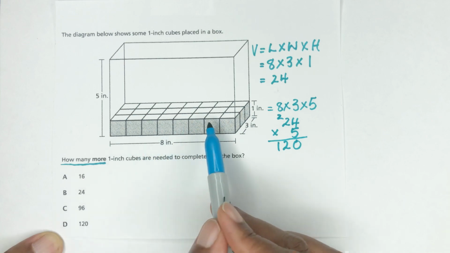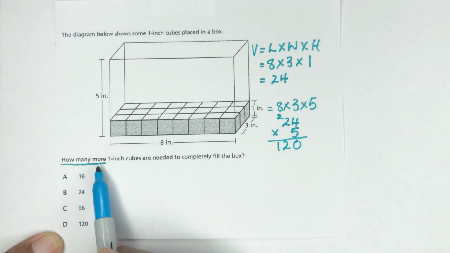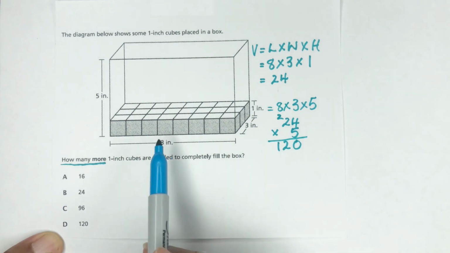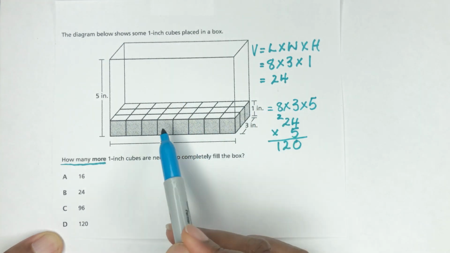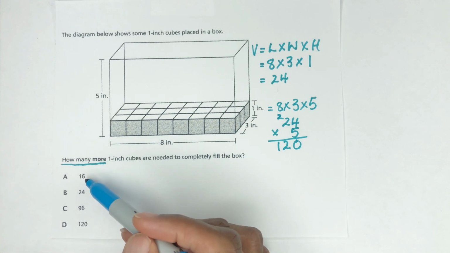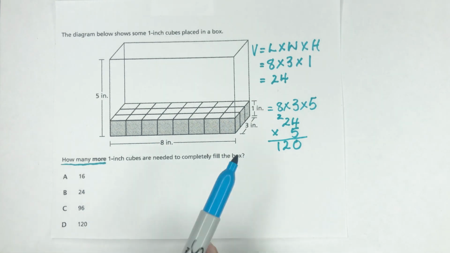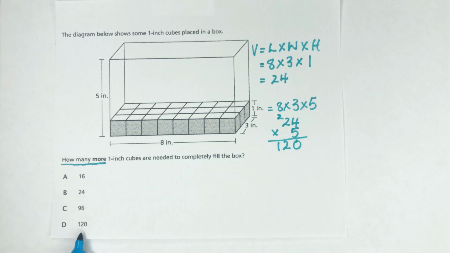Which is already there. So when it says how many more, we want the volume of the whole thing, which is 120, and then subtract that bottom layer because it's already there. So is it 16? Is it 24? Is it 96? Or is it 120? Notice though that they put 120.